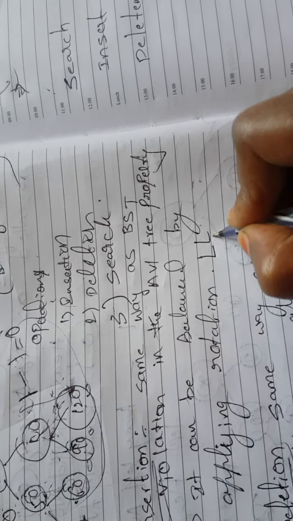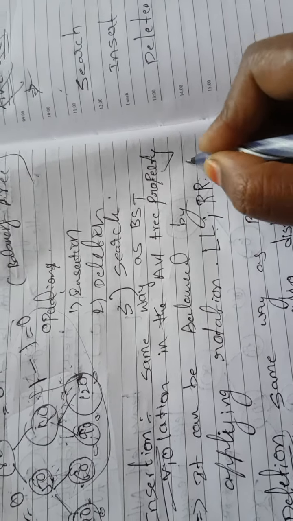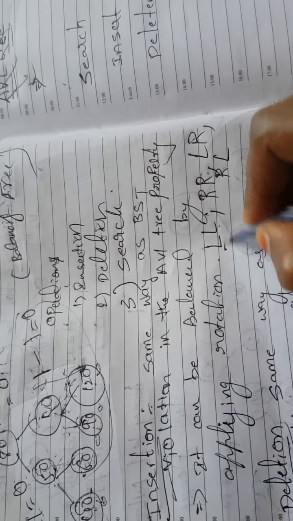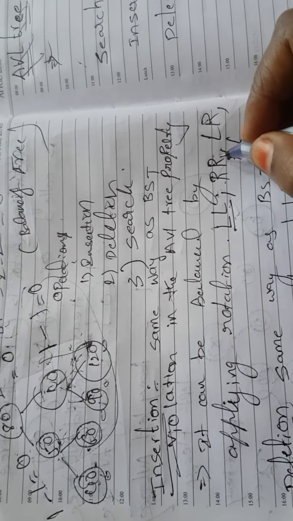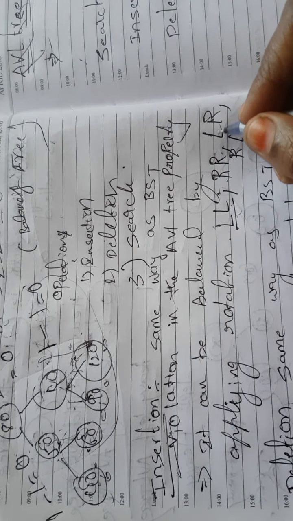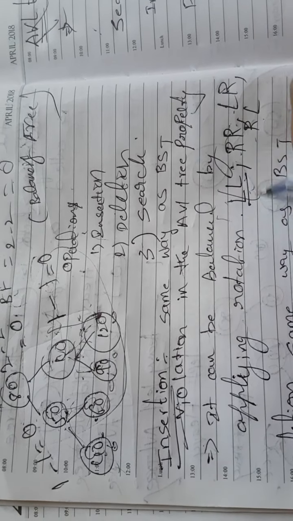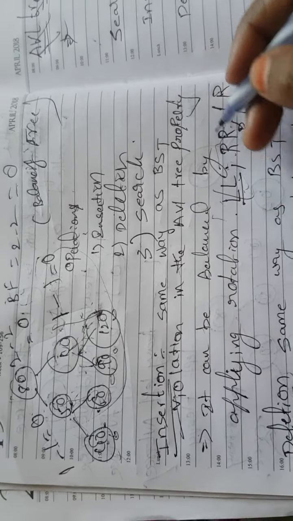LL rotation, RR rotation, LR rotation, and RL rotation. LL rotation means left side left only. RR means right side right only. LR means left then right. We have all these rotations, but we can't discuss them in this video. This is enough for your syllabus. No need for all these rotations.